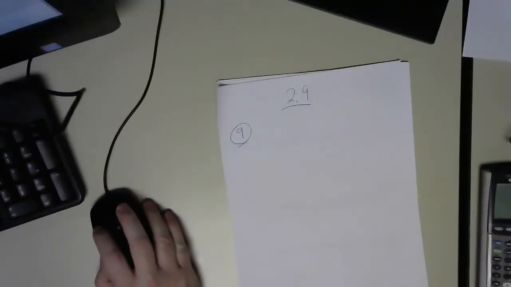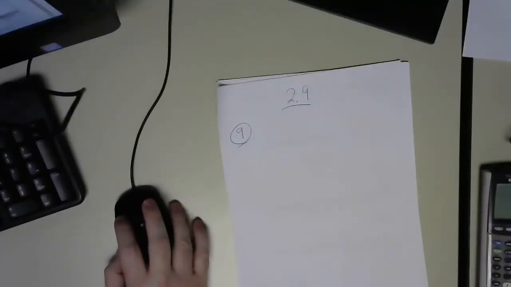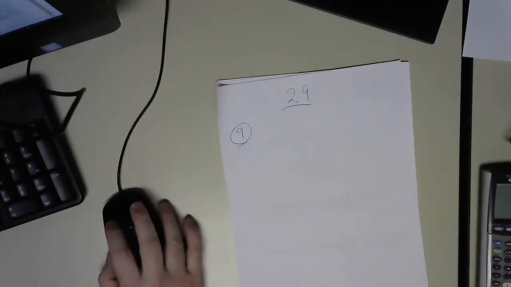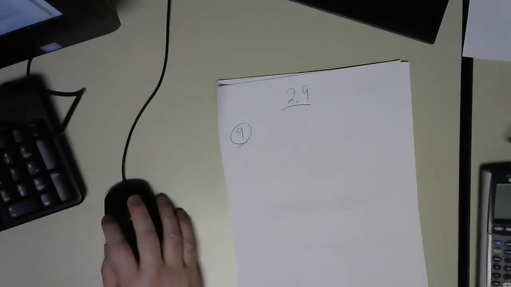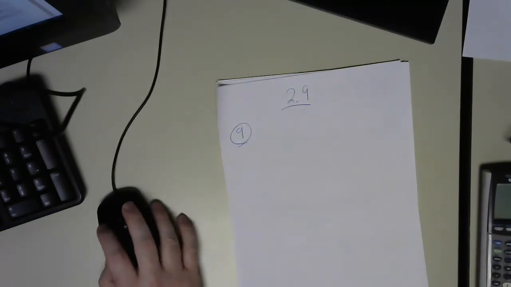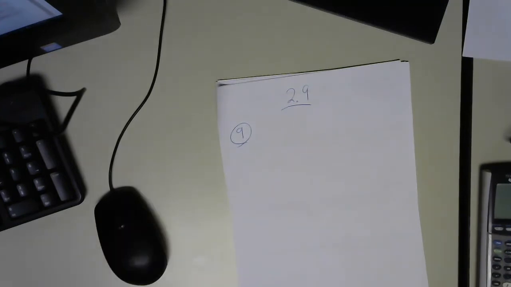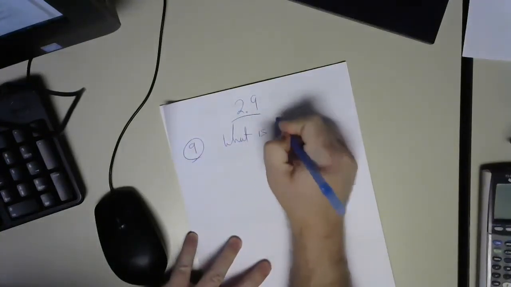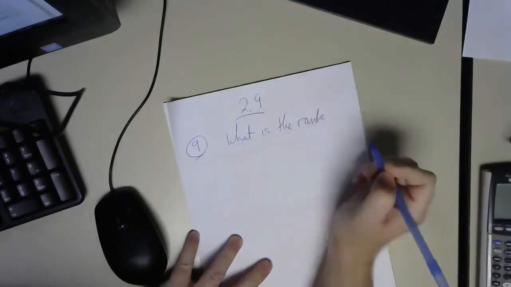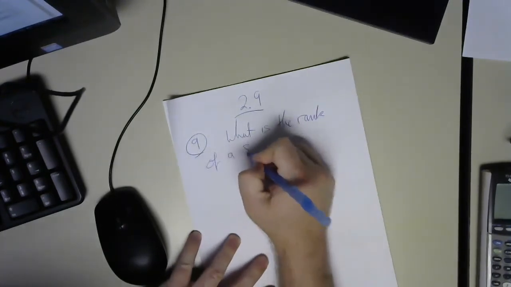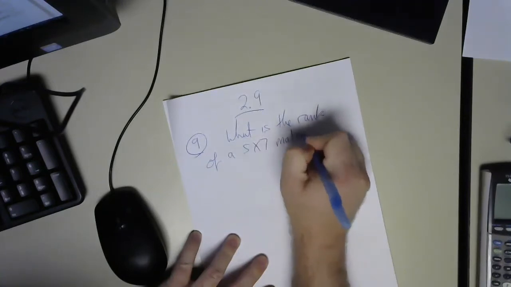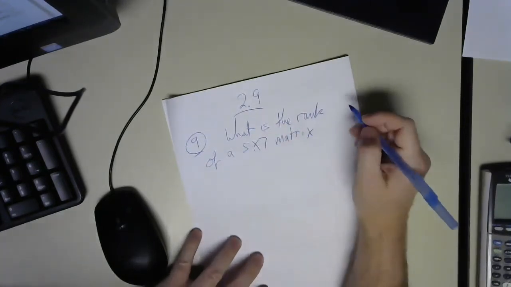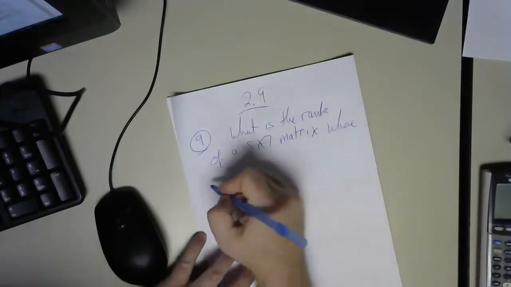Okay, now number 9 from 2.9. Let's take a look at the instructions. And this really is very related to what I said at the end of the last video. The question is, what is the rank of a 5 by 7 matrix whose null space is 3-dimensional? It's going to use that equation.